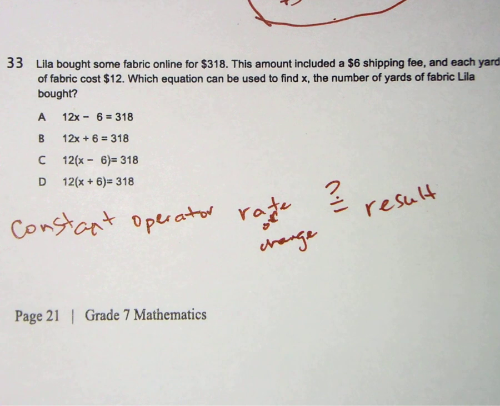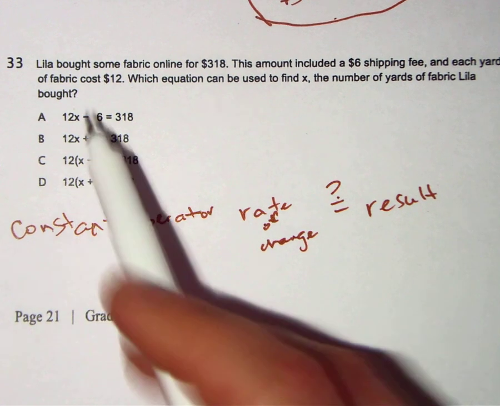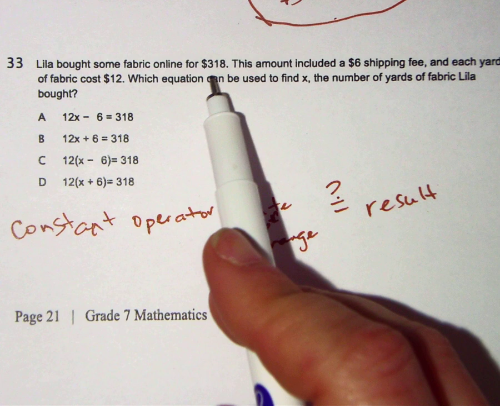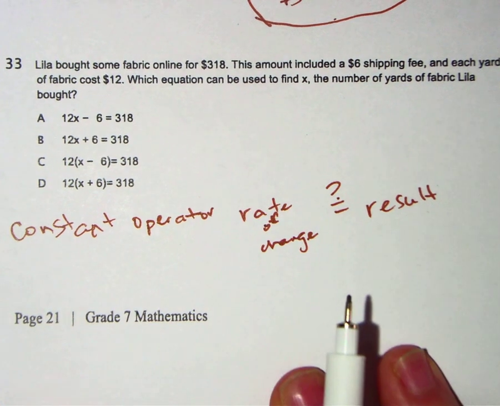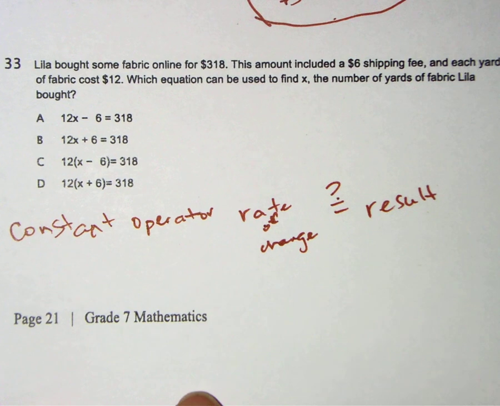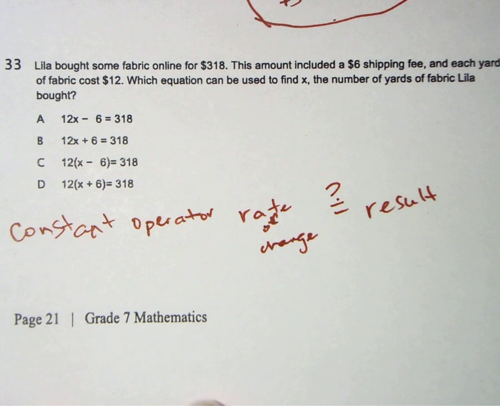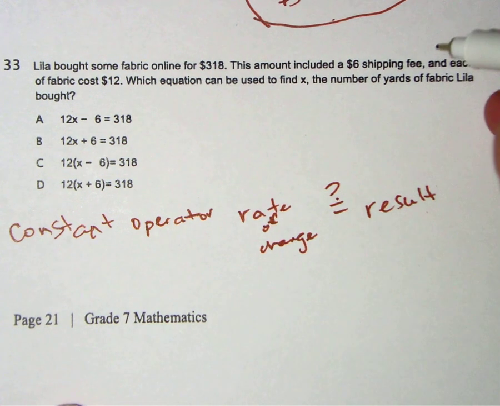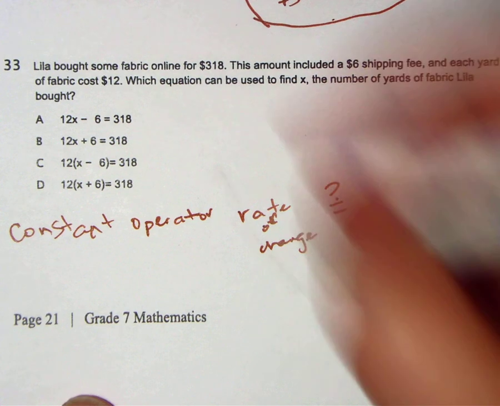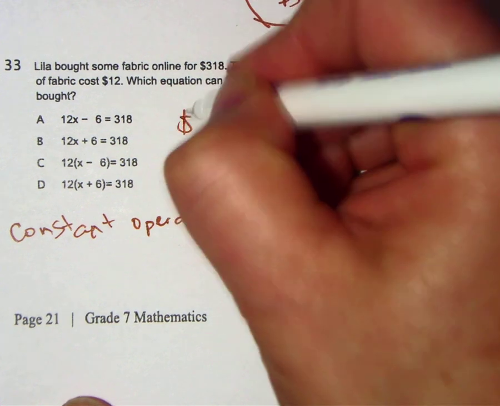Okay, so let's look, and it says that Lila bought some fabric online for $318. That's an awful big number, so I bet that's going to be the result, but I'm going to wait and think through it, because the result, of course, is also a constant. But this amount included a $6 shipping fee, and each yard of fabric cost $12. Now, if it's a $6 shipping fee, they only charge that one time, so that's going to be my constant. So I'm going to put $6.